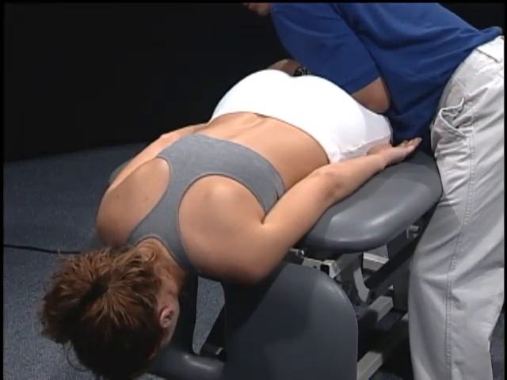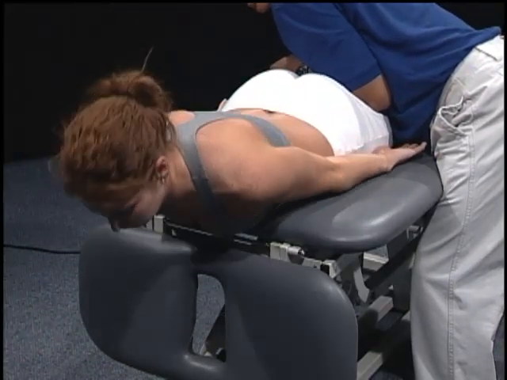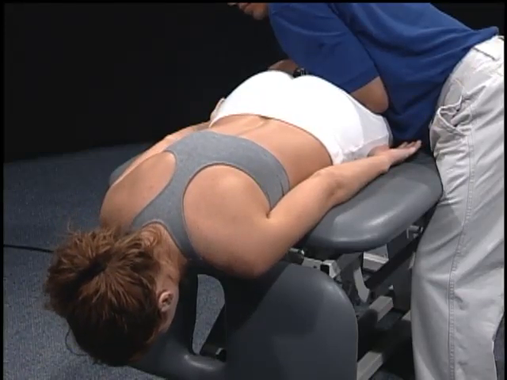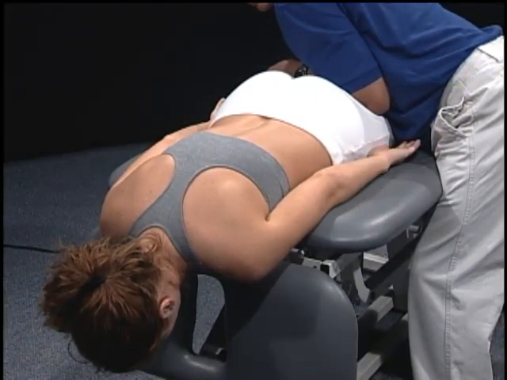Instruct the patient to extend the spine, raising the body from the table. The patient must be able to clear the xiphoid process from the table with the arms maintained at the side. Grade 3, fair. The patient completes full range of motion in combined thoracic and lumbar extension.